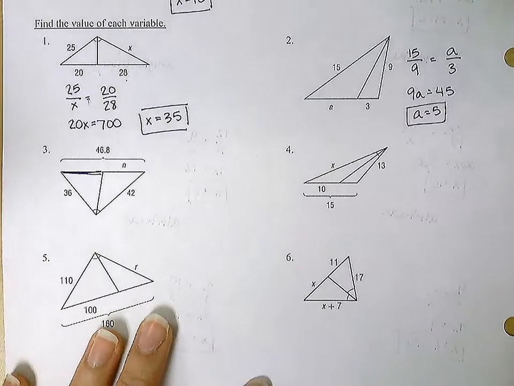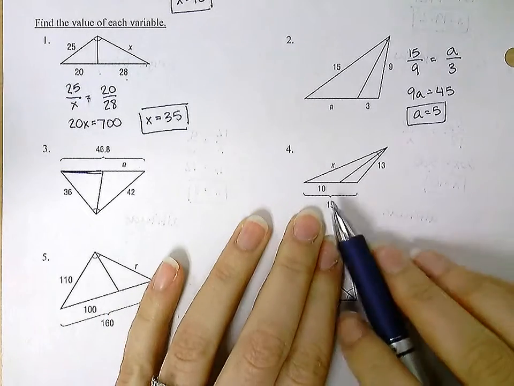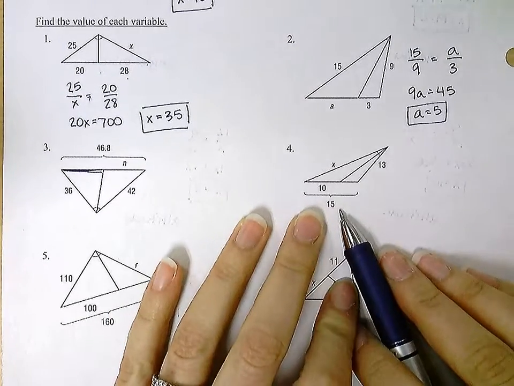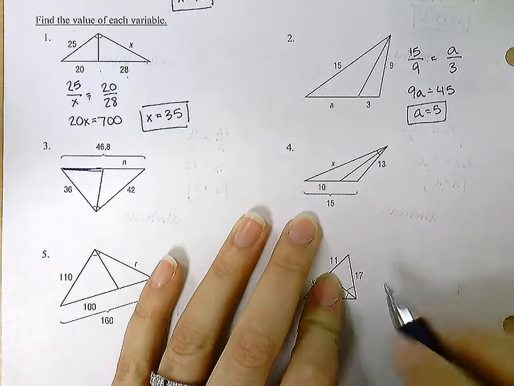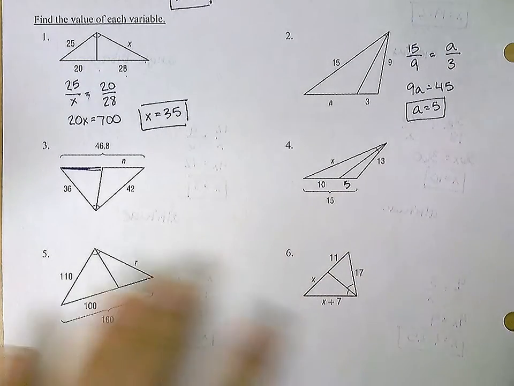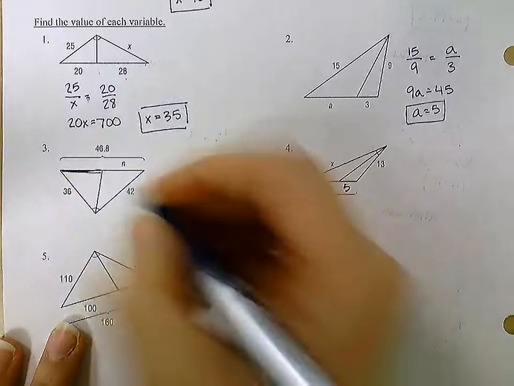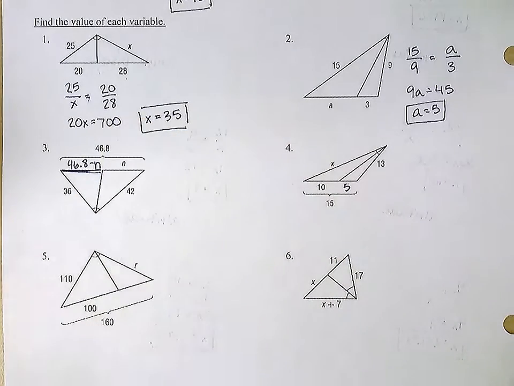No. Angle bisectors don't bisect the opposite side. It's not a median. Okay, so what you can do, if I skip over to number 4 really quick, you have the same situation going on here. But how do I get that piece? You subtract. So I take 15 minus 10, and I get this as 5. So over here, 46.8 minus n. Yes, I'd say this is 46.8 minus n for that side.